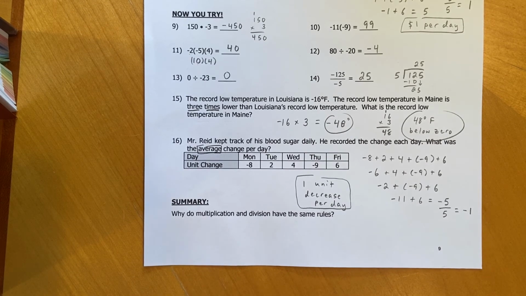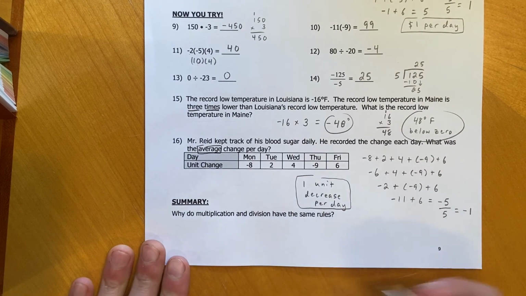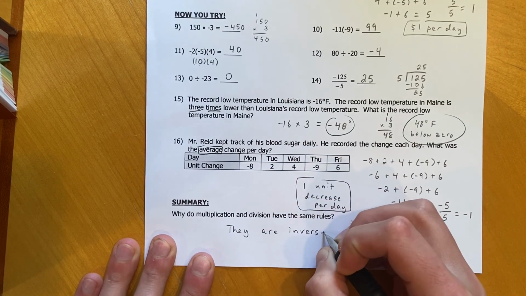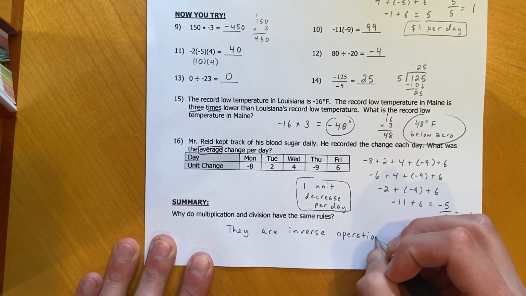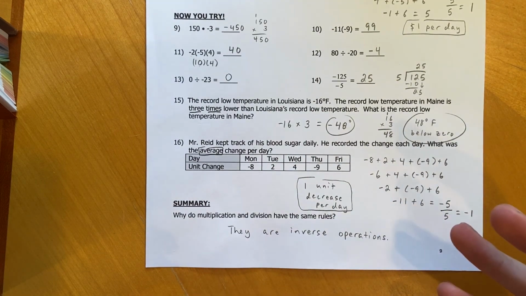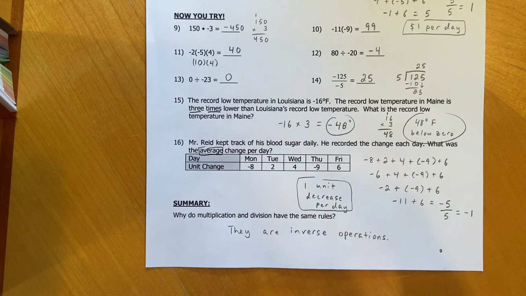And that's it. Multiplying and dividing integers with a negative twist. I hope it made sense to you. To summarize, why do multiplication and division have the same rules? Well, the reason why they have the same rules is because they are inverse operations. So that's it. Hopefully you understood and you can remember that a positive times a positive is a positive, and a negative times a negative is a positive. Positive times a negative is a negative, and the same thing works for division. And that's it. Hope you have a great day, and we will see you soon.